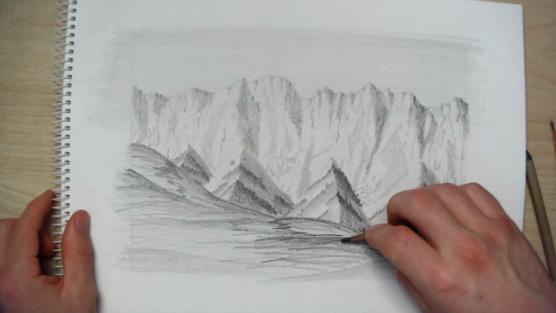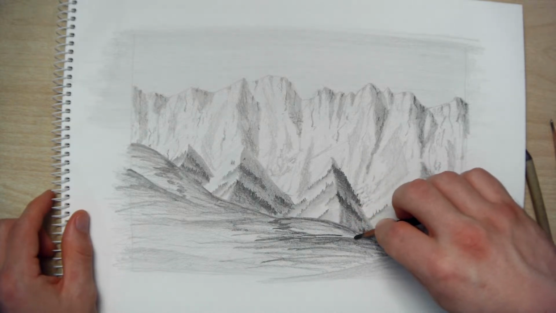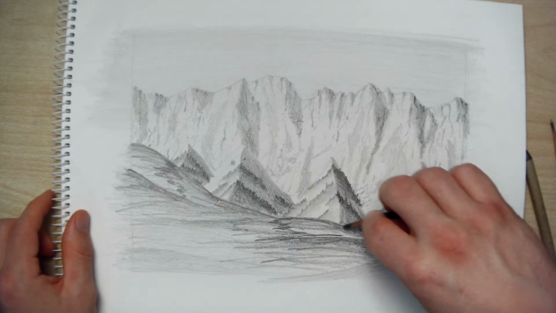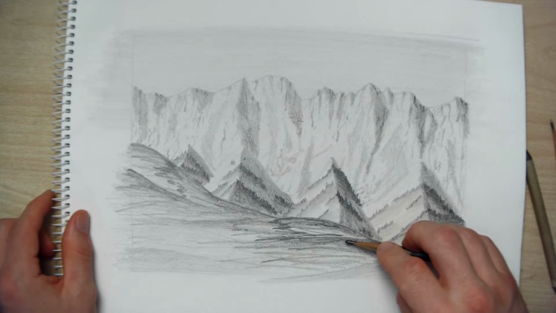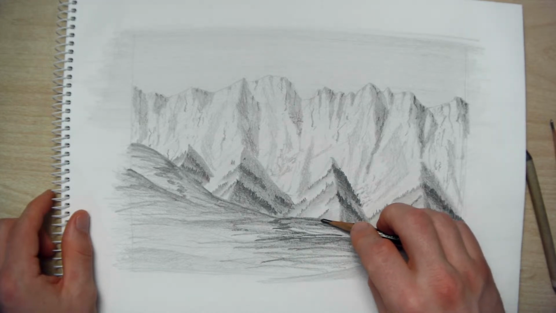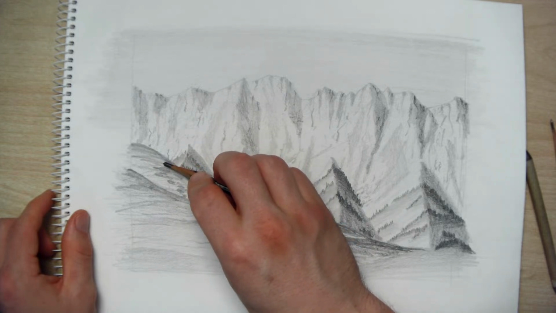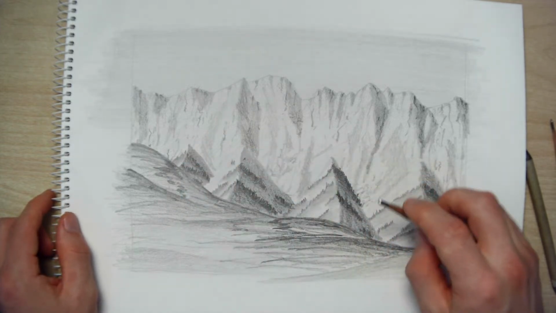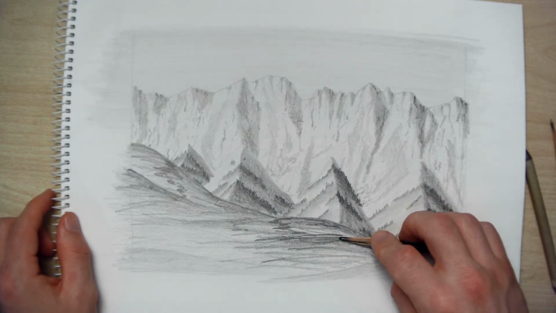For one, to make the terrain darker up here, and secondly, because our view on the terrain up here, on every ridge of the wave in the ground, our view on it is much flatter than here.